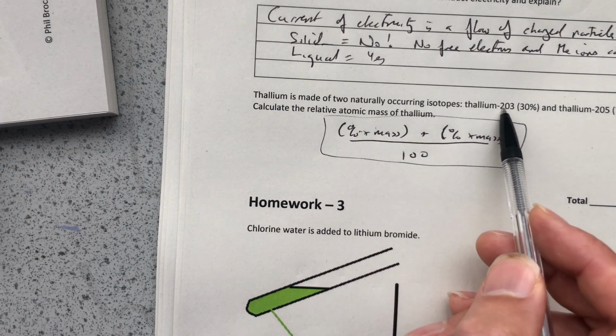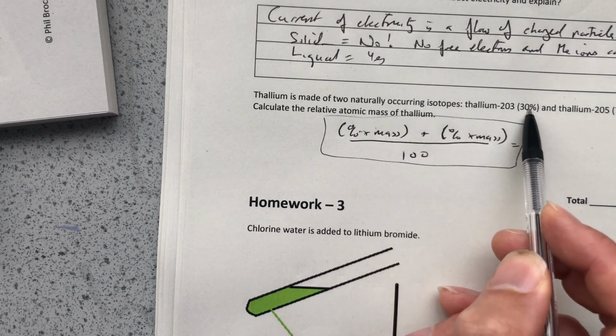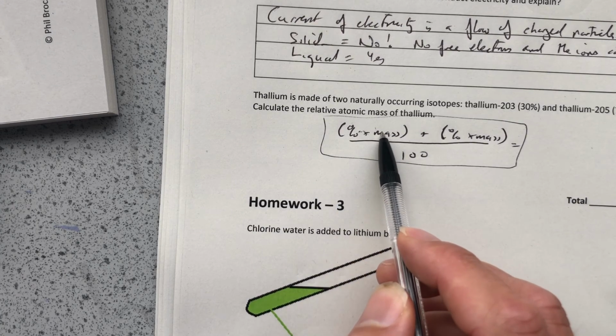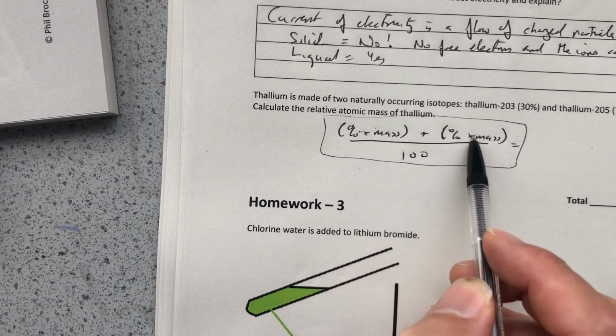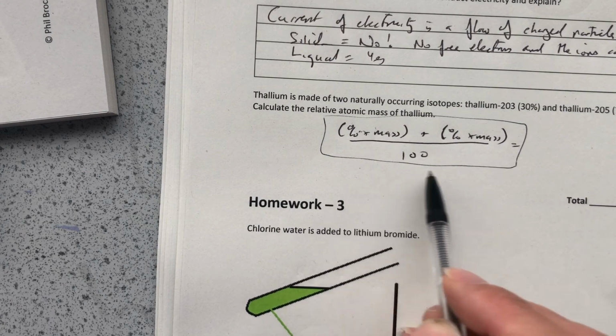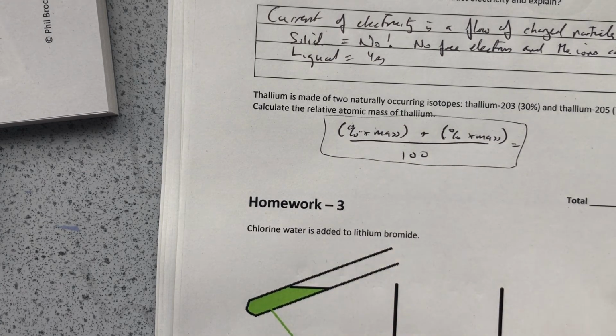So 203 is the mass, that goes there. 30% is a percentage, so 30 times 203, press equals, write it out. And then do the same for that one. Press equals and write it out. Then add them together, press equals and divide by 100 and you'll get the right answer.